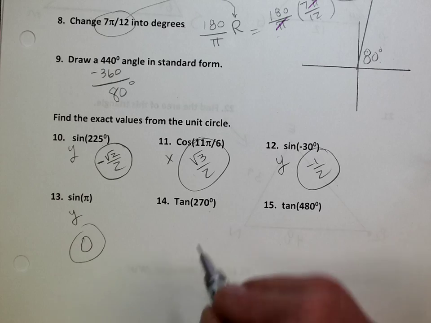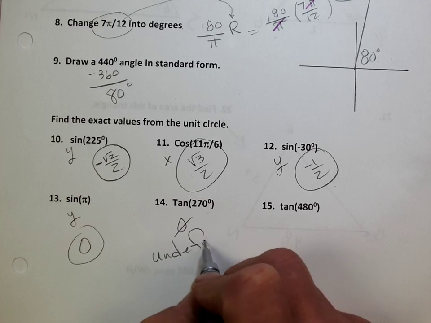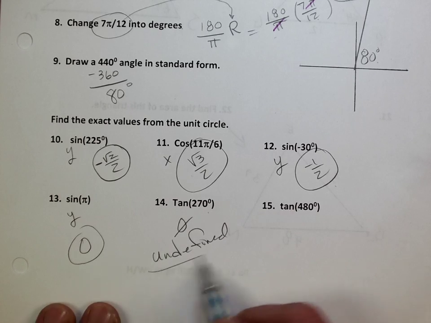So you go to 270. You see this little symbol, but that little symbol means undefined. It's where you divide by 0, and you can't divide by 0, okay?